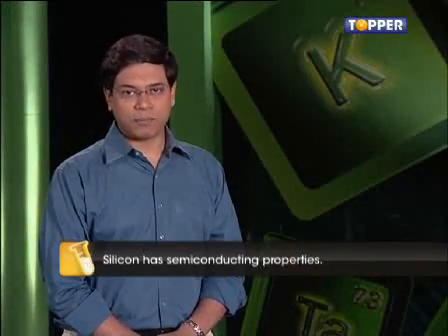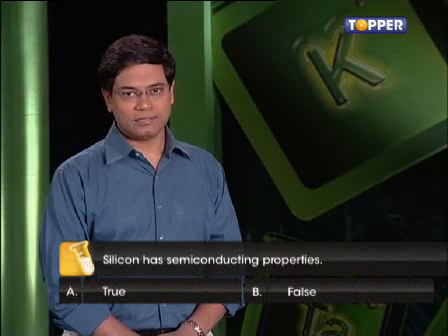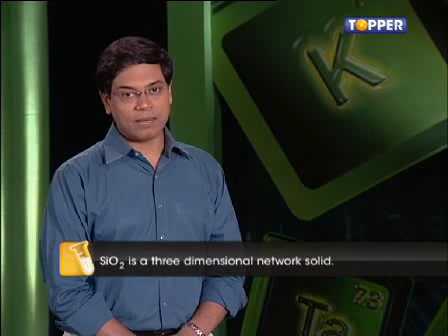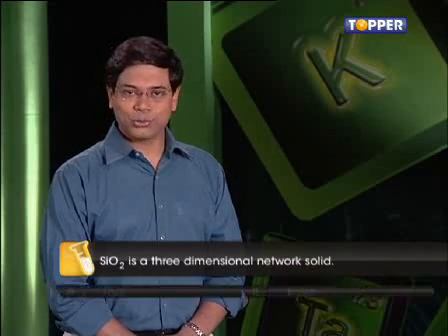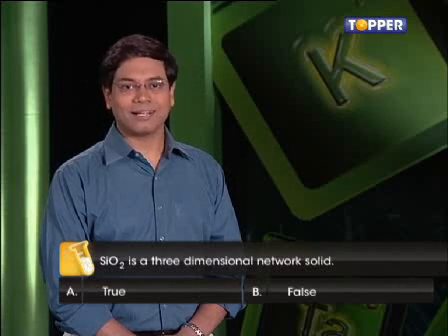Next, silicon has semiconducting properties. True or false? True, and that makes it suitable to be used in computers and solar cells. The last question to test you is, SiO2 is a three-dimensional network solid. True or false? The correct choice would be true.